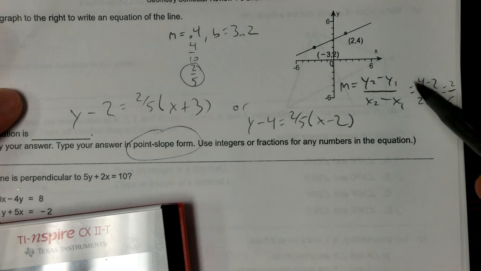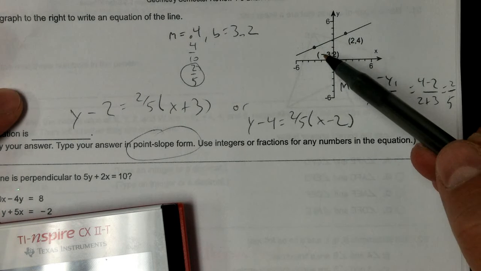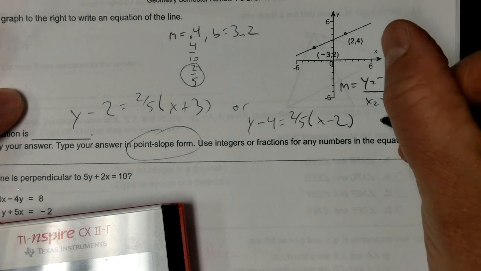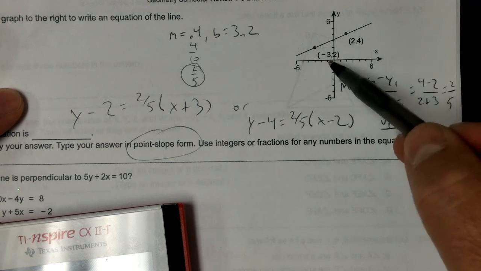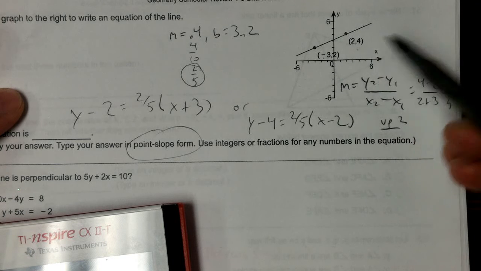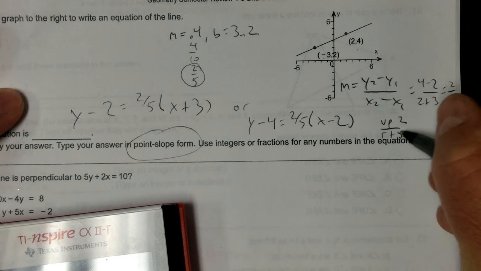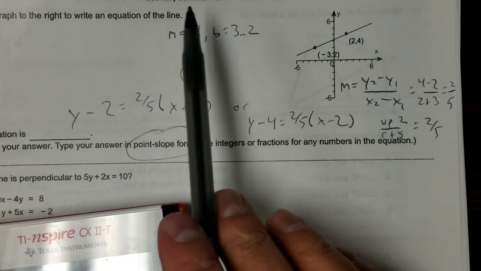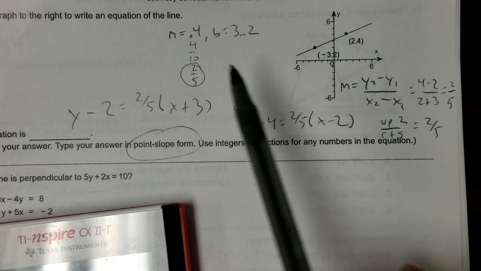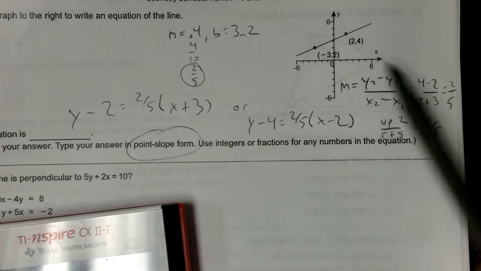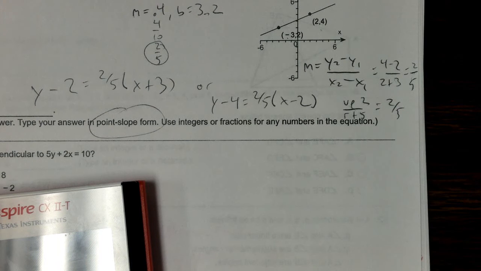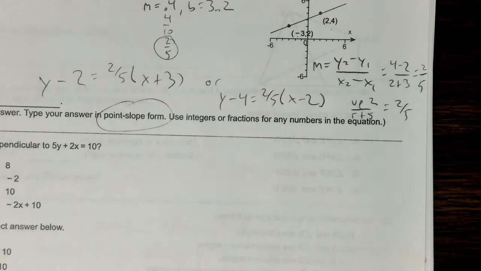Oh, and you could have also thought your y values go from 2 to 4, so you're going up 2. And your x values go from -3 to 2, so you're going right 5. So that's 3 ways to get your slope: either through your calculator, or your formula, or from the graph. So whatever's best for you. Any questions?